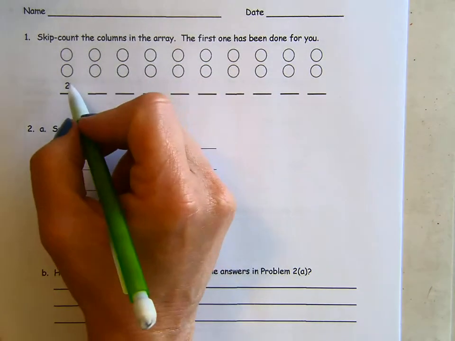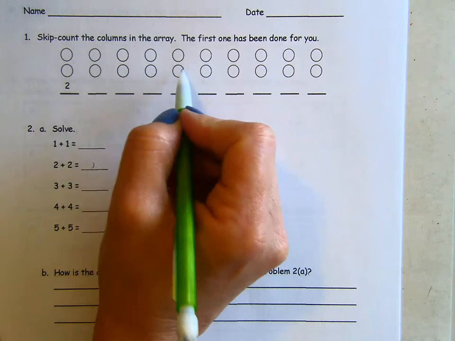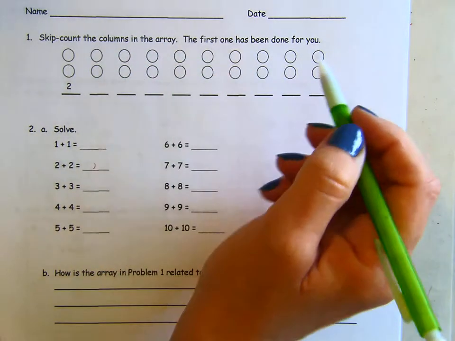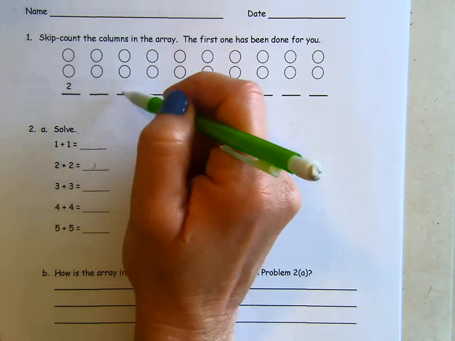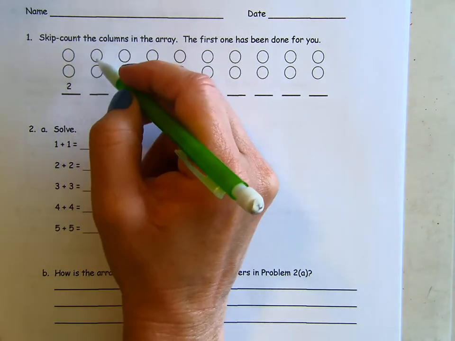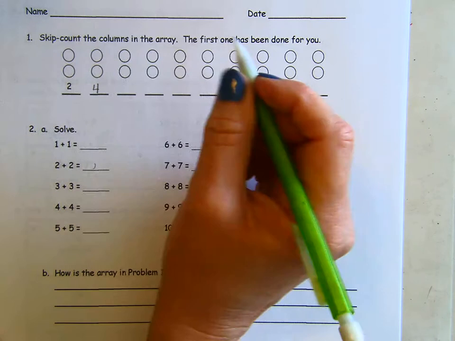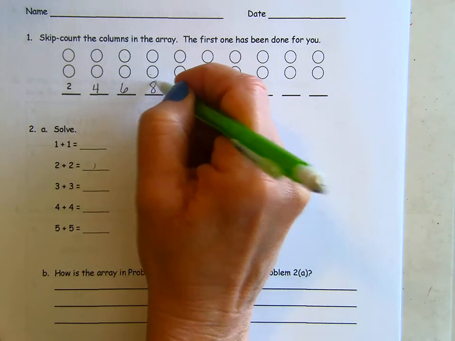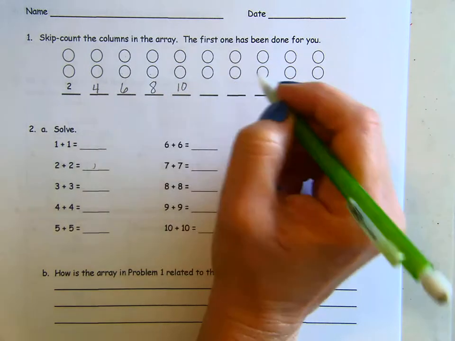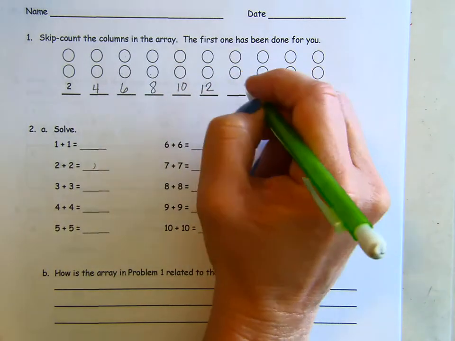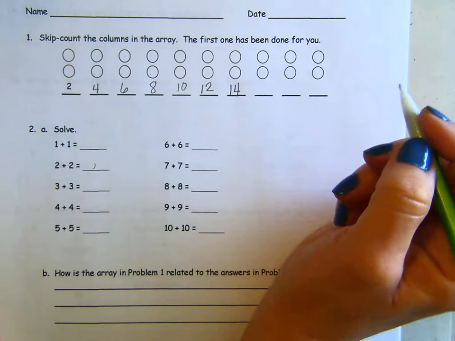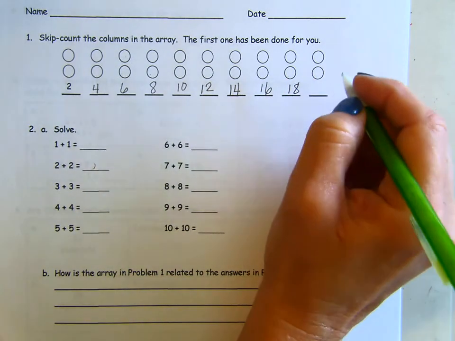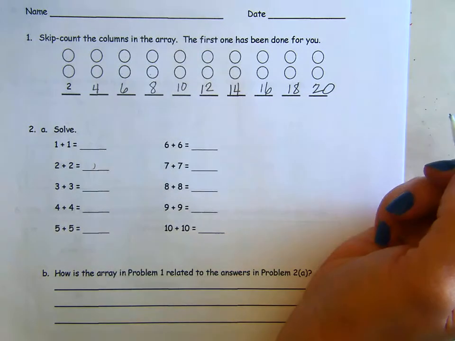The first part is asking us to skip count the arrays. So we have an array, and there's two in each column. So we are going to skip count and write the numbers. So we have 2, 4, 6, 8, 10, 12, 14, 16, 18, and 20.